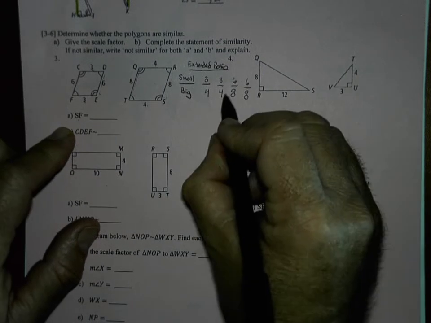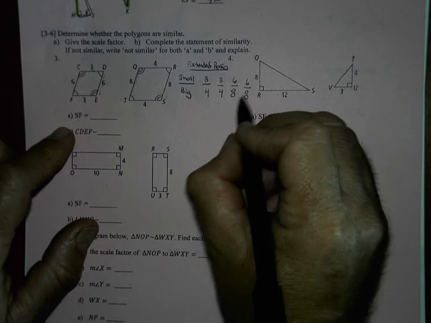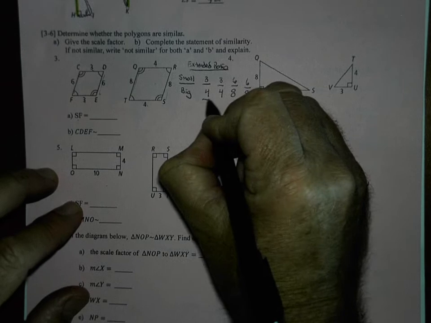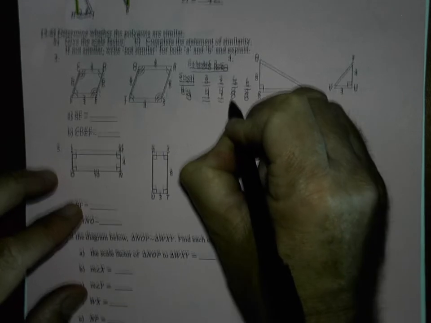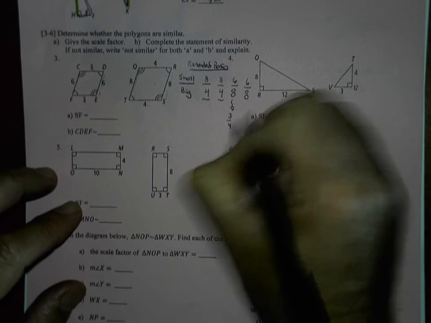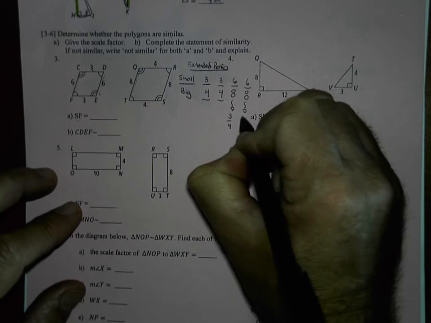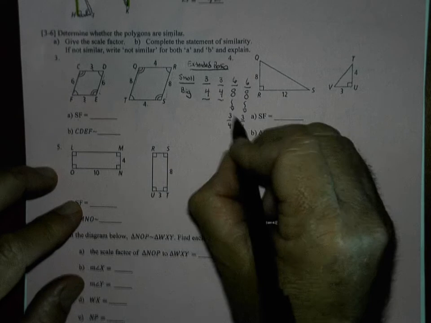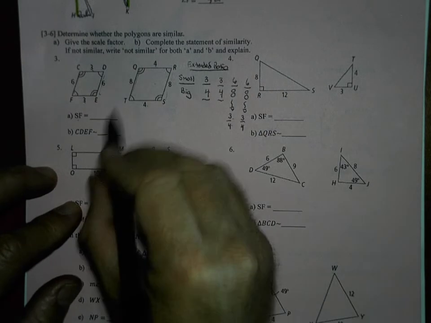Now, if they all reduce to the same amount, then that means the shapes are similar to one another. Okay, so if you notice, 3 over 4 can't be reduced. But 6 over 8 can be reduced, and 6 over 8 reduces to 3 over 4, as does that 6 over 8. So notice, all these extended ratios are all the same thing. So that means the shapes are similar.